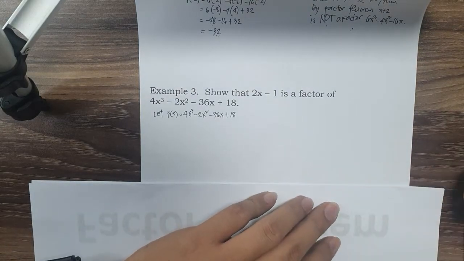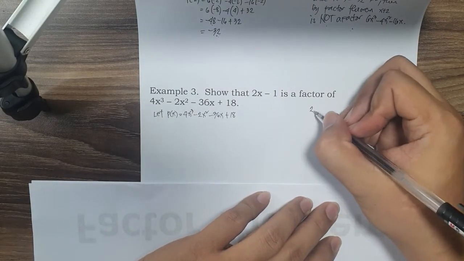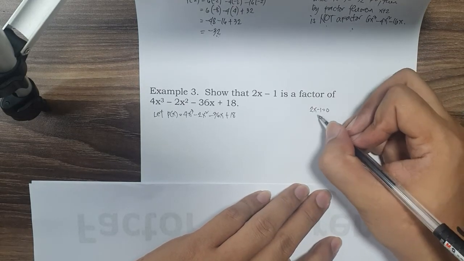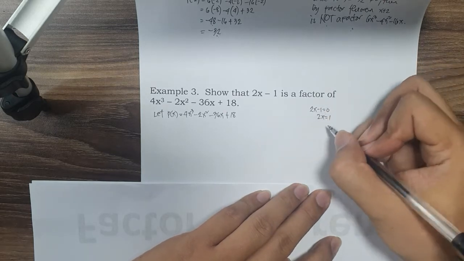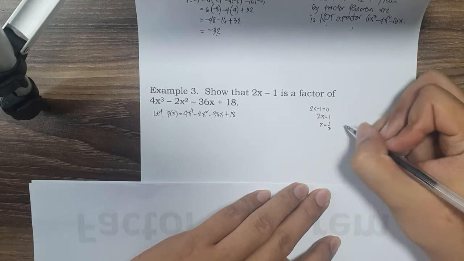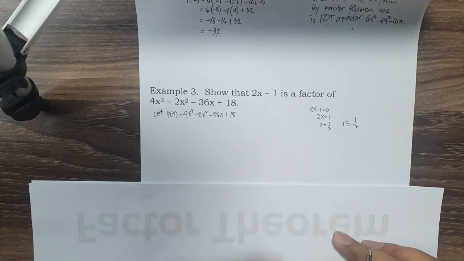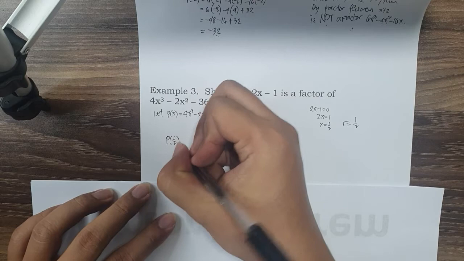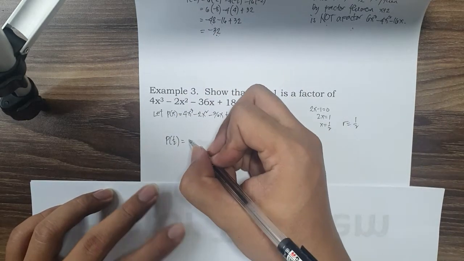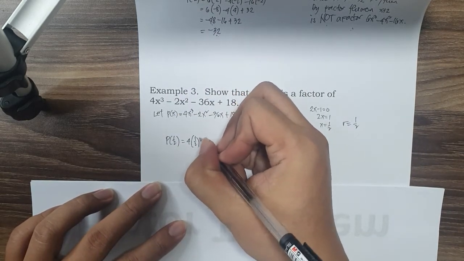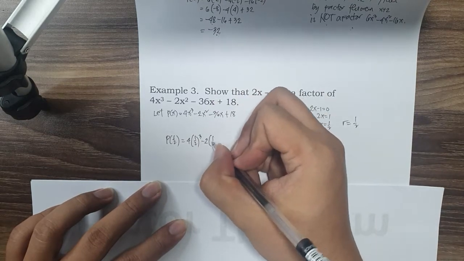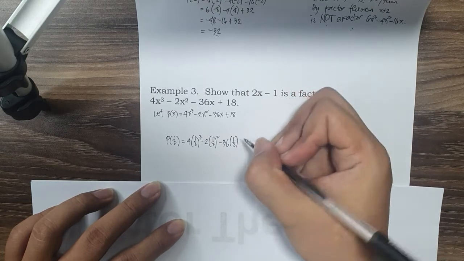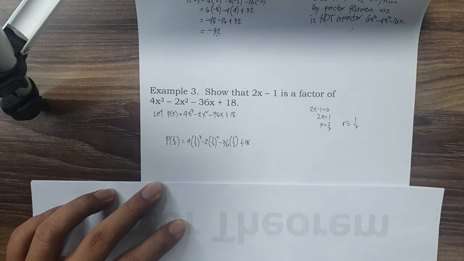And then, what will be our r? O, di-isolve mo muna yun. 2x minus 1 equals 0. Diba? Lipat mo dun si negative 1, magiging 2x equals 1. I-divide ko ng 2 to both sides, x is 1 half. So, your r is 1 half. Yun yung gagawin natin. So, P at 1 half is equal to 4 times 1 half cubed minus 2 times 1 half squared minus 36 times 1 half plus 18. Simplify natin.